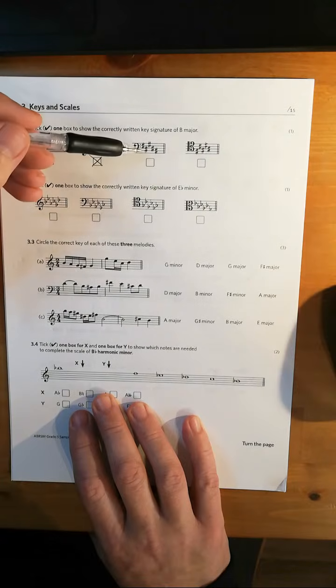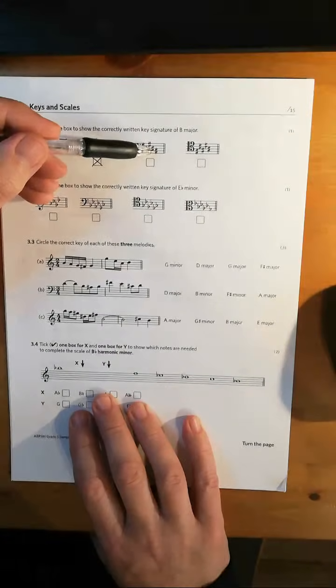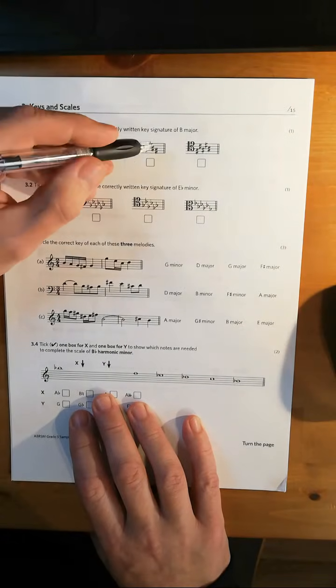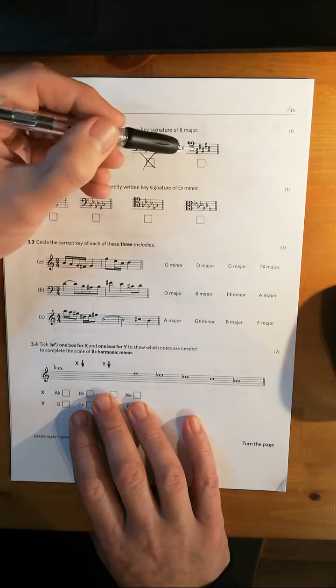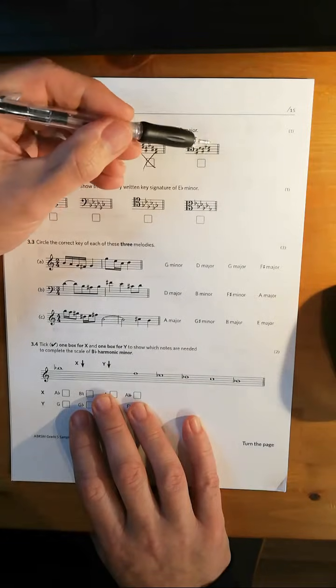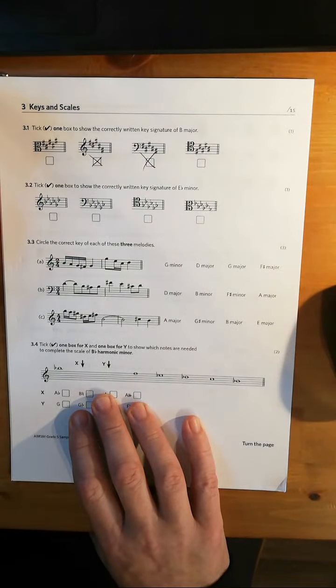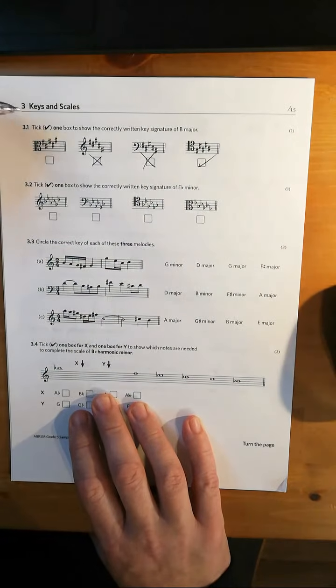Okay, F sharp, C sharp, G sharp, D sharp, should be an A sharp at the end, so that's wrong. Okay, then F sharp, C sharp, G sharp, D sharp, A sharp, they're all the right letters, so that one is correct. Didn't look at the first one. F sharp, C sharp, G sharp, D sharp, and then you go down for this one.